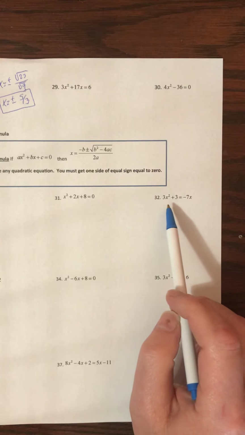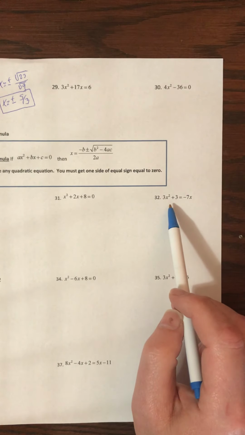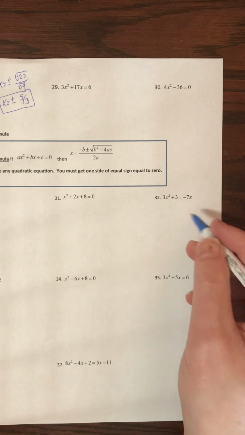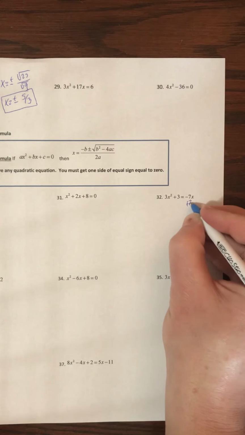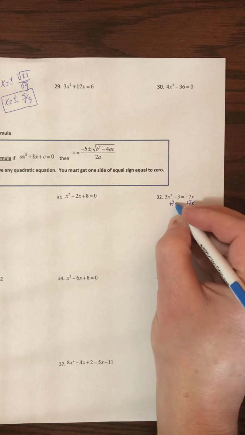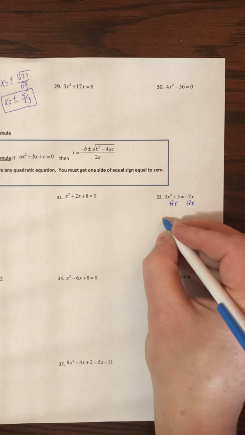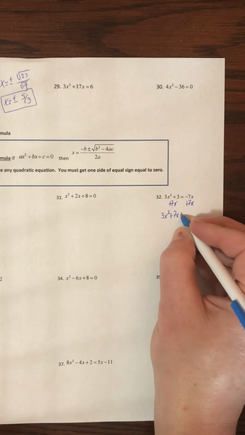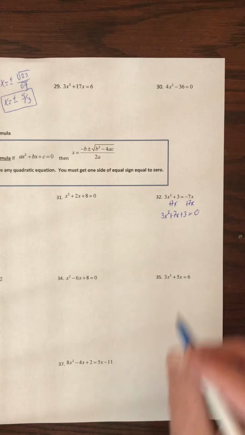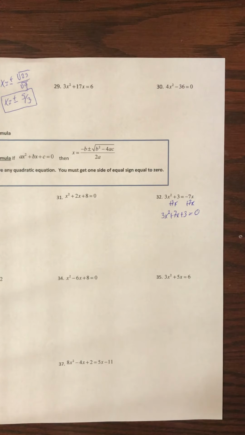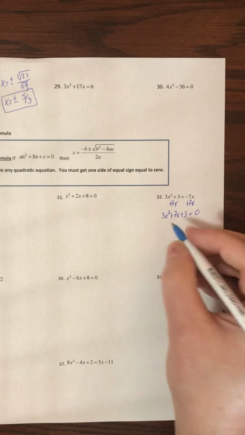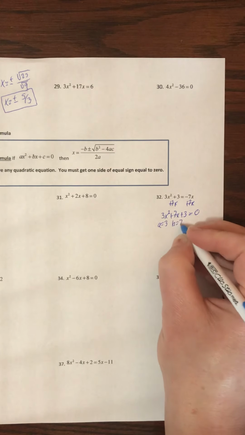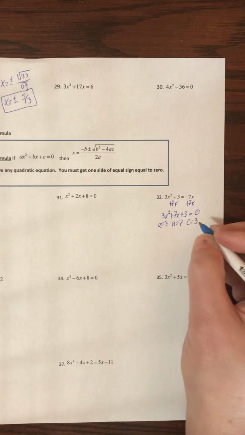For this one, we want to make sure that it equals 0, and we also want it in ax squared plus bx plus c form. So we need to get rid of this minus 7x. We're going to add 7x to both sides, and write it down in the right order. So we've got 3x squared plus 7x plus 3 equals 0. Now we have to identify our a, b, and c. A is equal to 3, b is equal to 7, and c is also equal to 3.